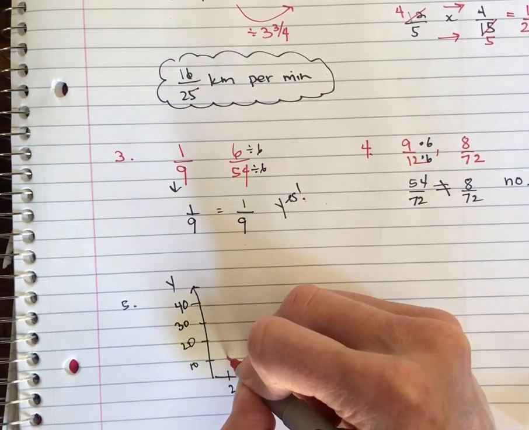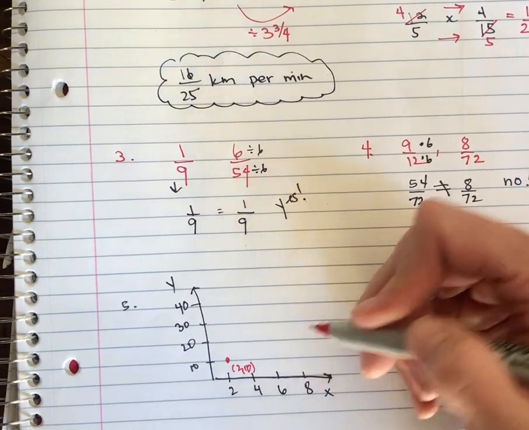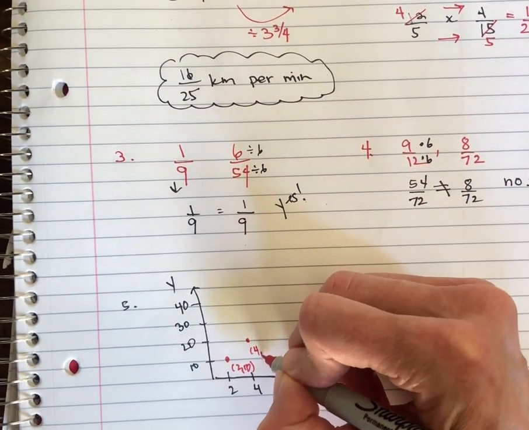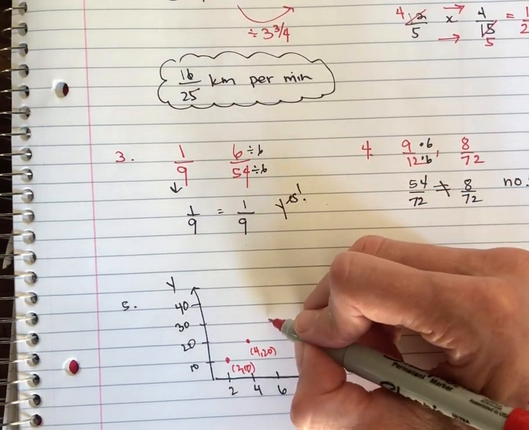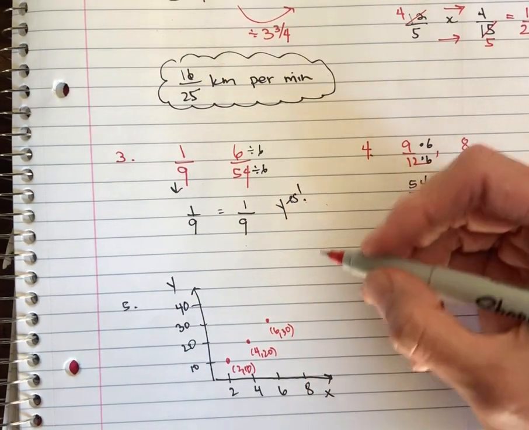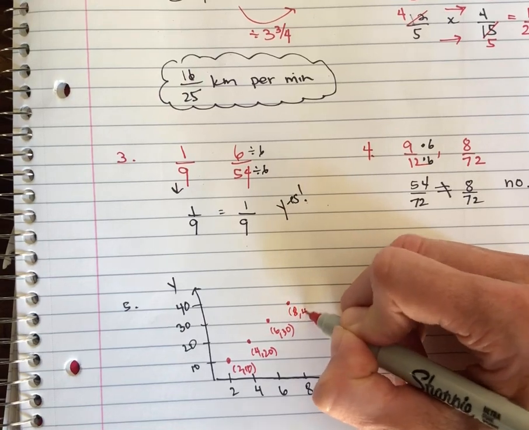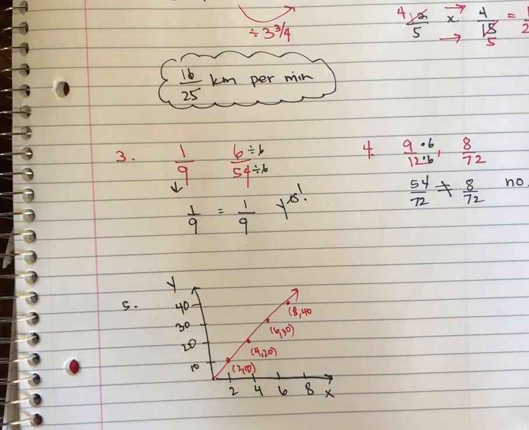So let's plot our points. The first one is (2, 10). The second is (4, 20). The third is (6, 30). And the last one is (8, 40). We always connect.